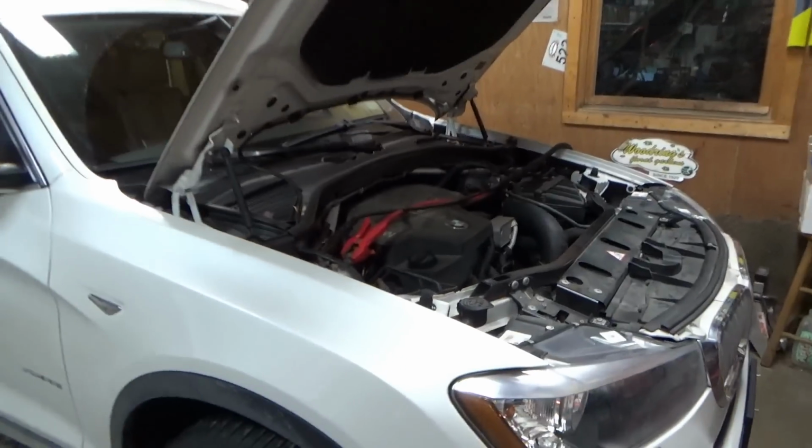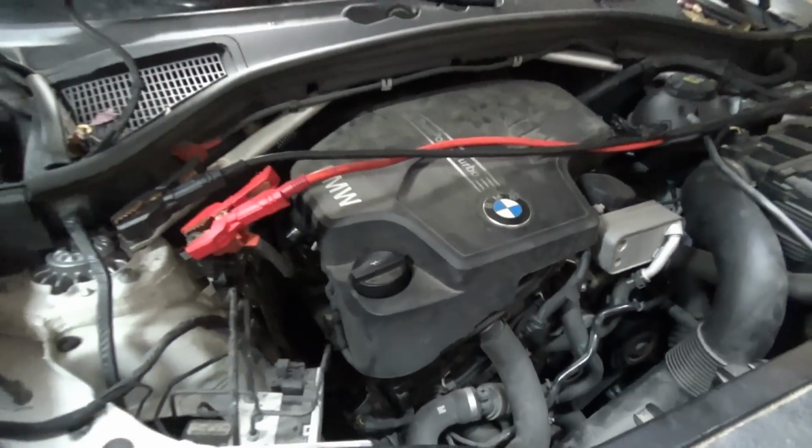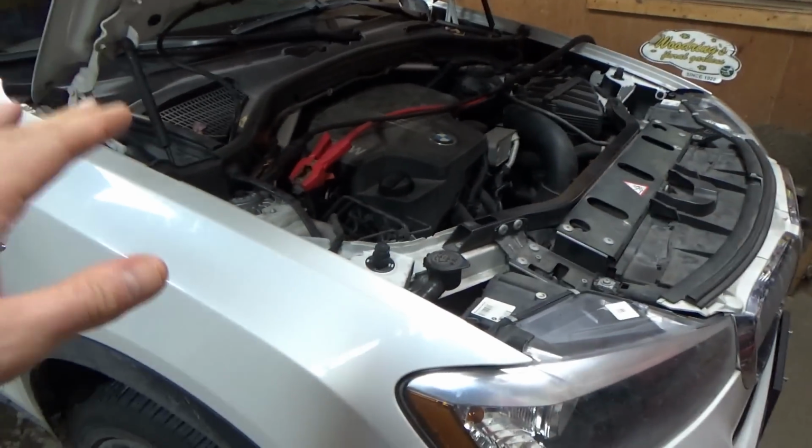Got another German automobile in the shop. 2016 BMW X3 with the 2-liter 4-cylinder turbocharged engine, the N20. It's exactly at 100,000 miles. Customer complaint is that intermittently it goes into a reduced power limp mode, and she said the drivetrain malfunction light illuminated on the dash.